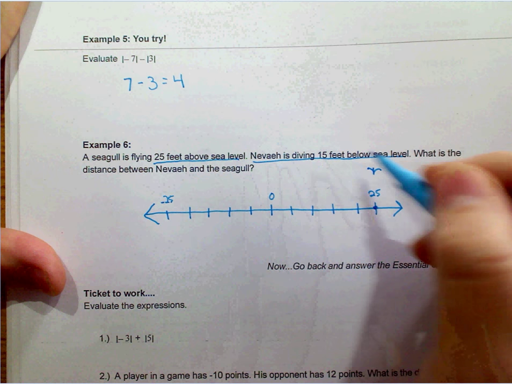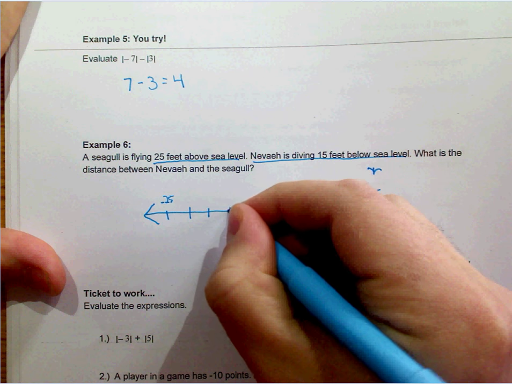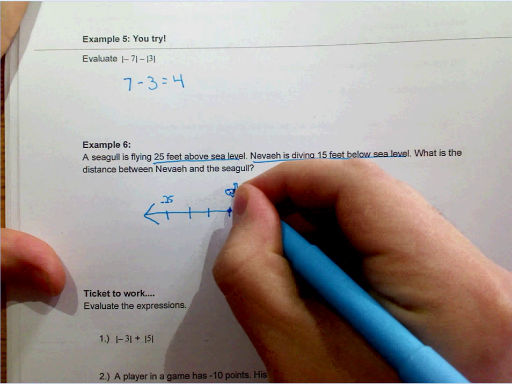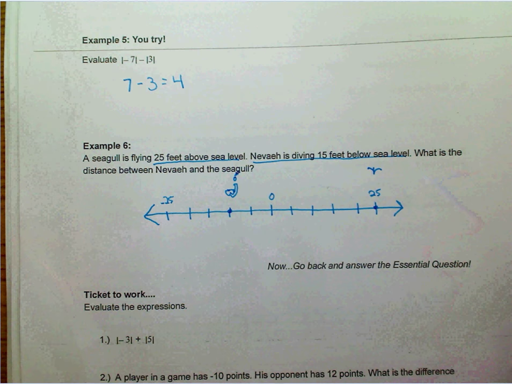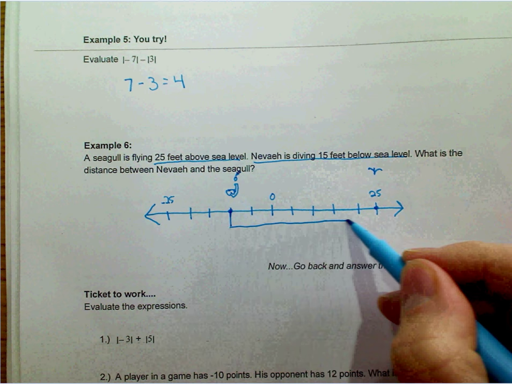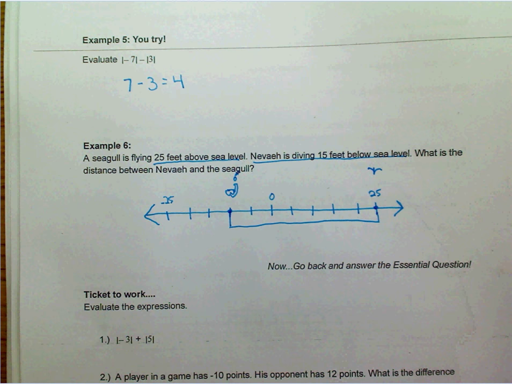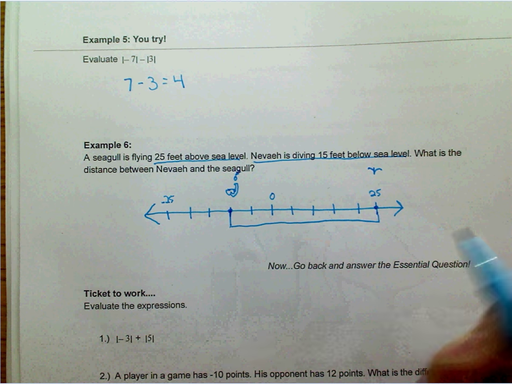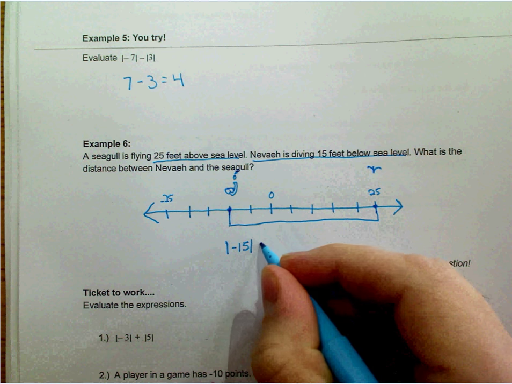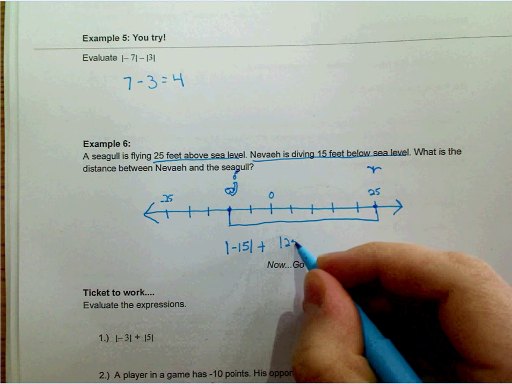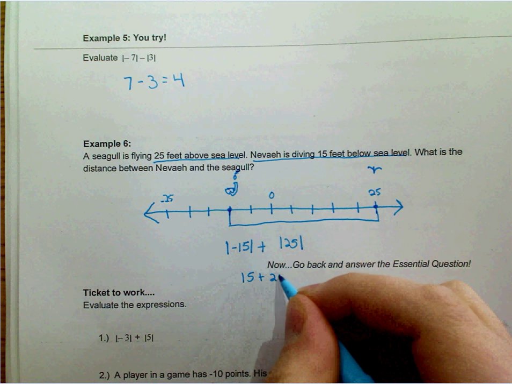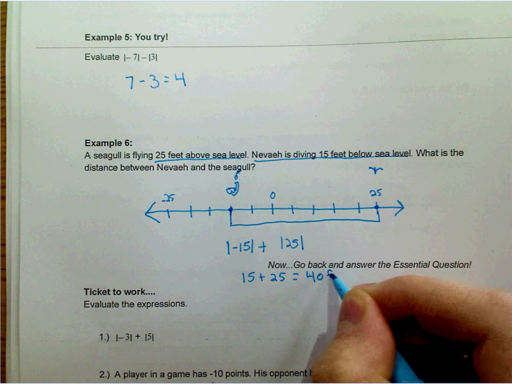Neveja is diving 15 feet below. She's got a snorkel. What's the distance between her here and the seagull up here? So when we write that as an equation, we have -15, because that's 15 feet below 0, plus the absolute value of 25 feet above. So we have 15 plus 25 equals 40 feet, because that's the distance between.